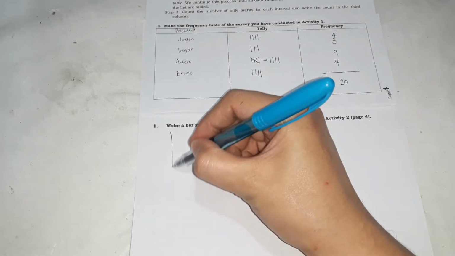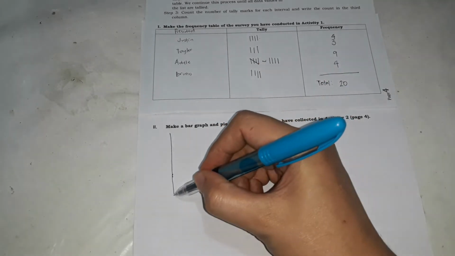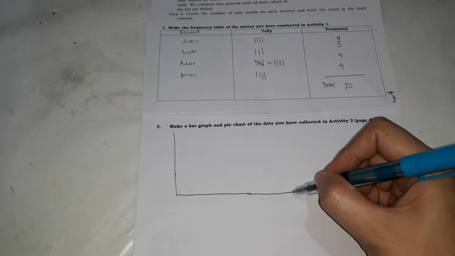So for example, we're going to make a bar graph and a pie chart of the data that we have collected, or it's Activity 2, page 4. So this one, we're going to make a bar graph for this. Bar graph is just easy. It's almost the same with histogram. So all you have to do is list this one. Gawa ka na naman ng 2 lines.